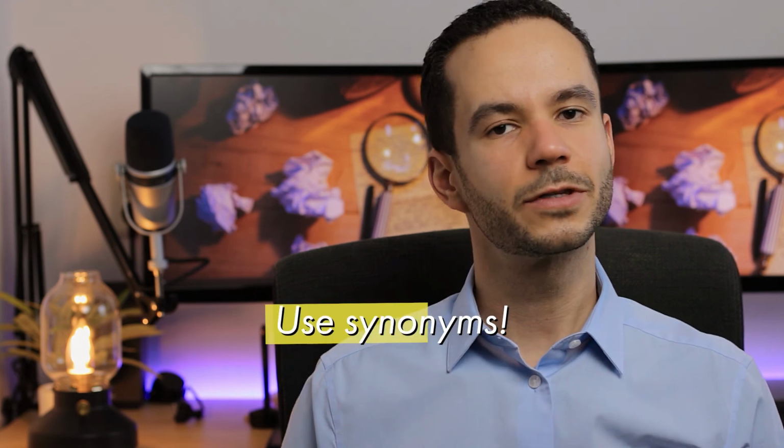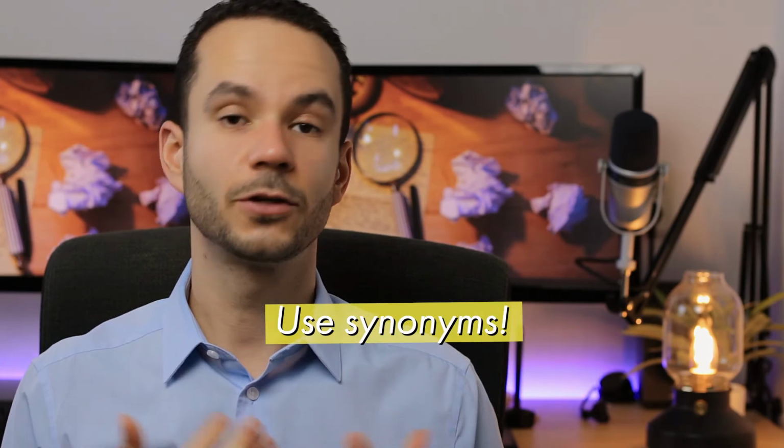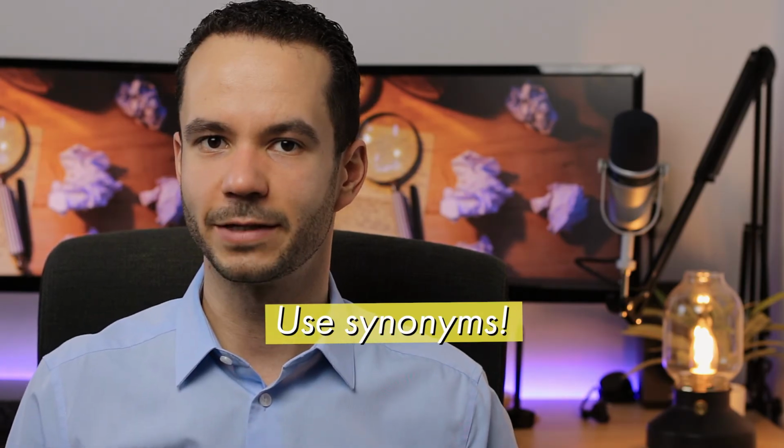Finally, if you want to improve the level of your letter, you might want to look for certain synonyms. And using a thesaurus is definitely the way to go. So that's basically it when it comes to writing a formal letter.